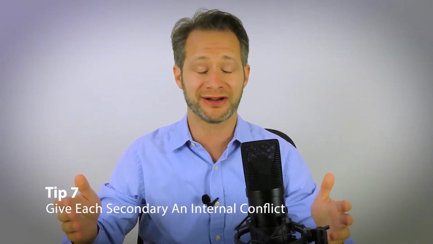Give the secondary character an internal conflict. If you want to make your secondary characters really complex, the best way to do it is by giving them internal strife and linking this internal strife to the plot. That way, the audience will empathise with the secondary characters, even if they don't agree with their decisions. Possibly the best example in fantasy of a secondary character with an internal conflict is Boromir of Gondor.